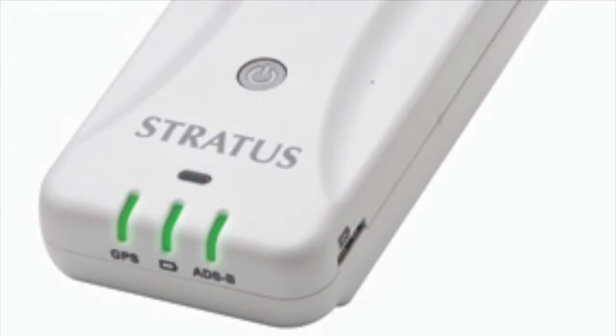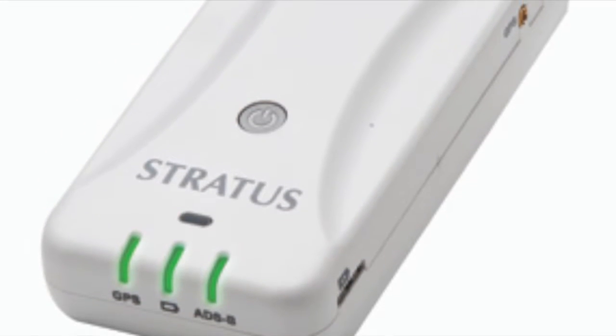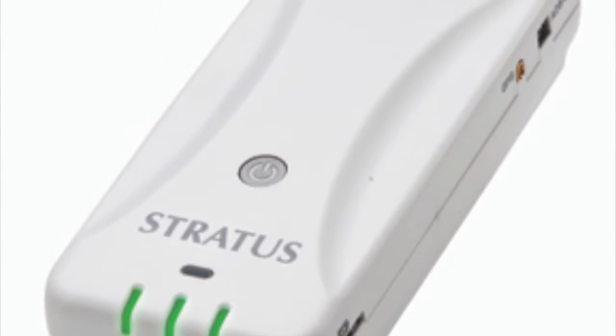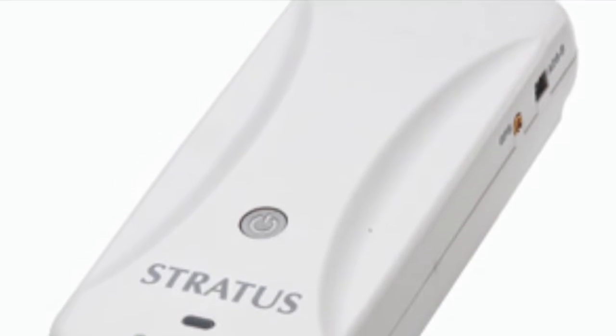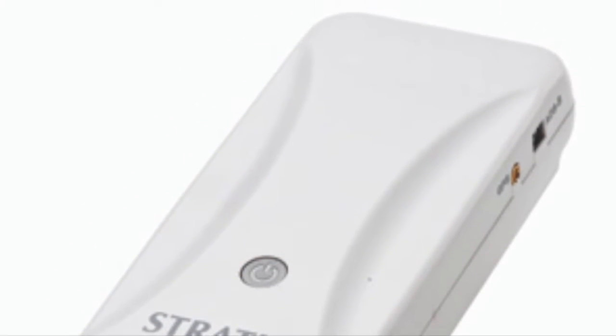Hello, all. We are the Appareo team, and we have been tasked with developing a mobile application for the Stratus 2 ADS-B receiver. Basically, the Stratus is a device that gives flight vital information to pilots, such as descriptions of the weather, flight traffic, and the pilot's GPS location.